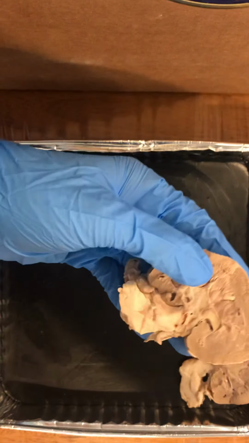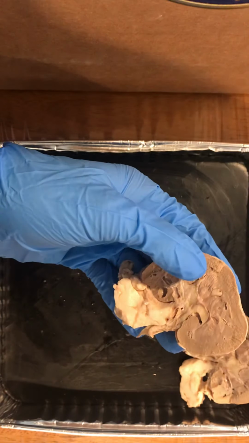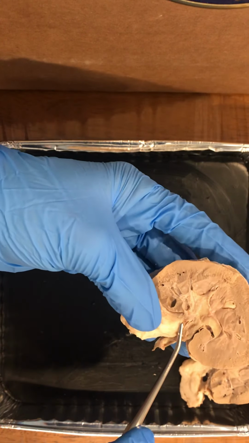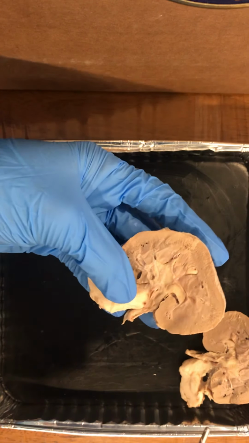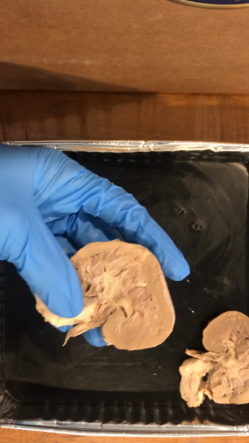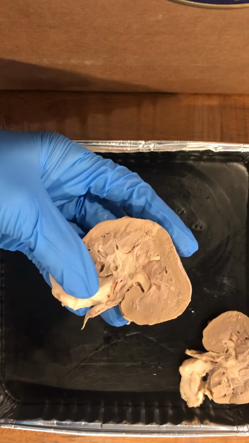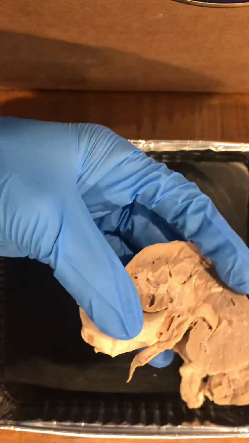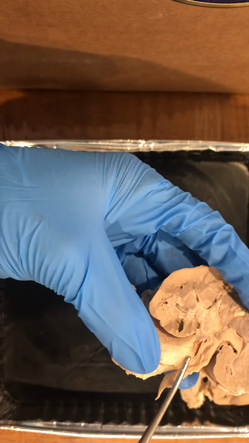The renal sinus is located here, and it is a cavity in the kidney occupied by the renal pelvis, renal calyxes, blood vessels, nerves, and adipose tissue. I forgot to go back to the renal artery and renal vein.